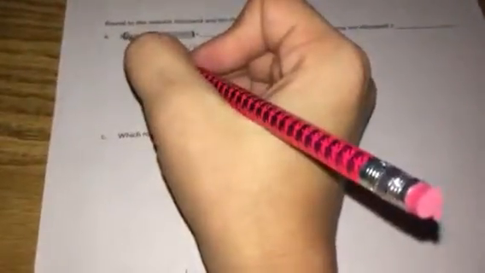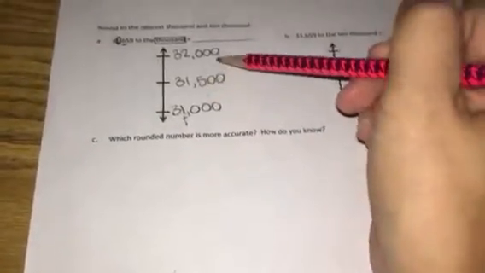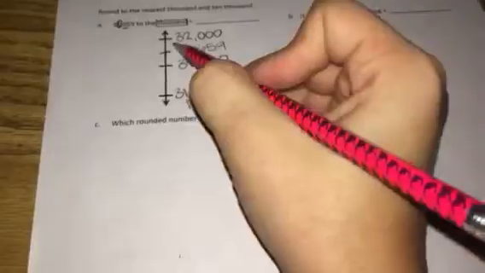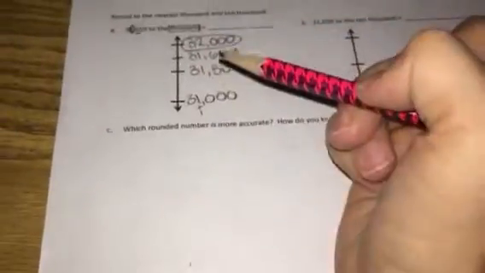So now I can plot my number. Well, this is 600. So I'm going to ask myself, is 600 smaller than 500 or bigger than 500? Well, I know that 600 is bigger, so my number is going to plot somewhere in there. So 31,659. And then I know that this is closer to 32,000. So I'm going to circle it and then write it in the blank.